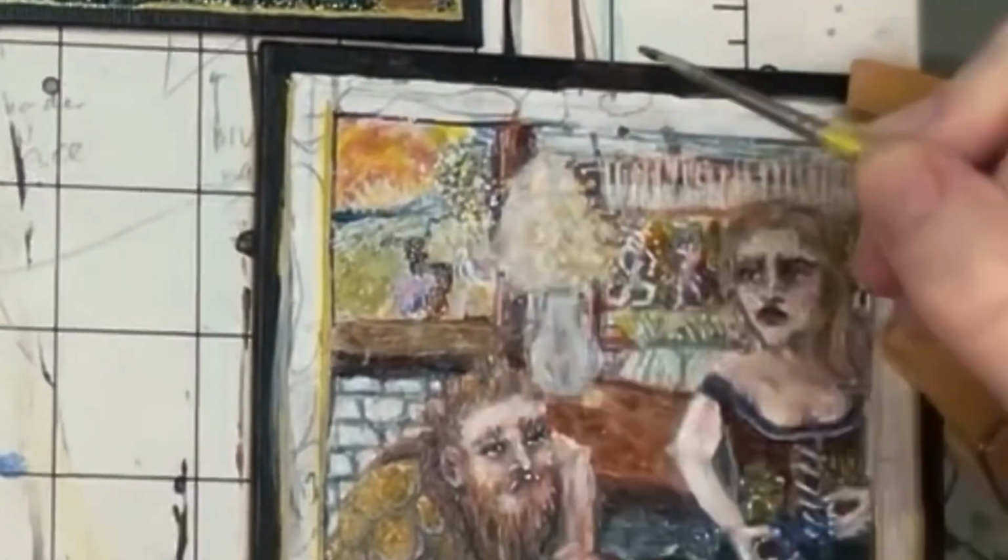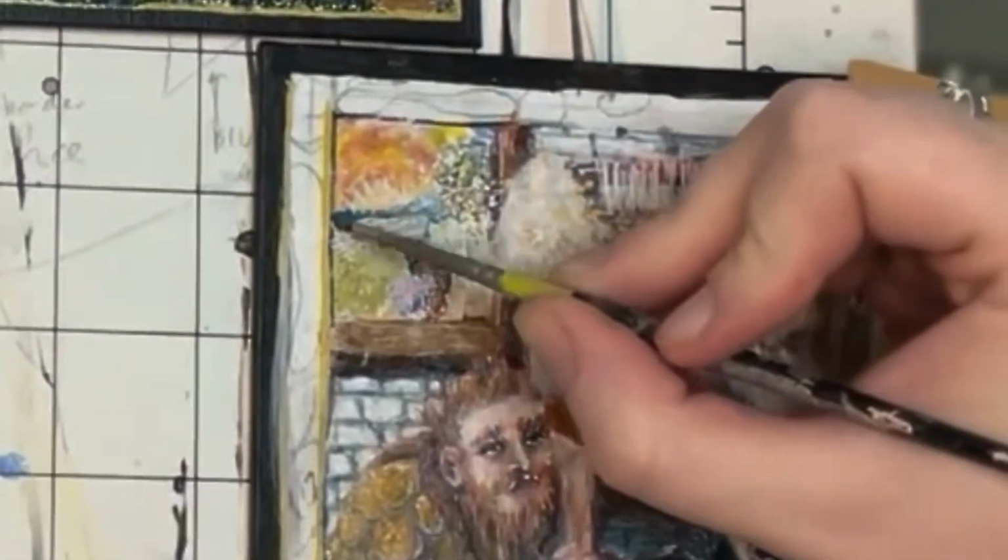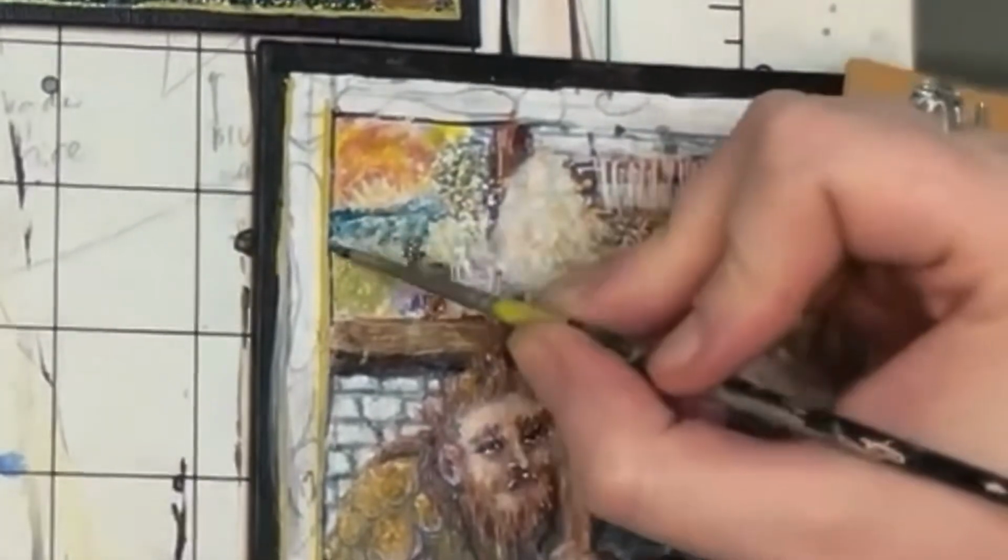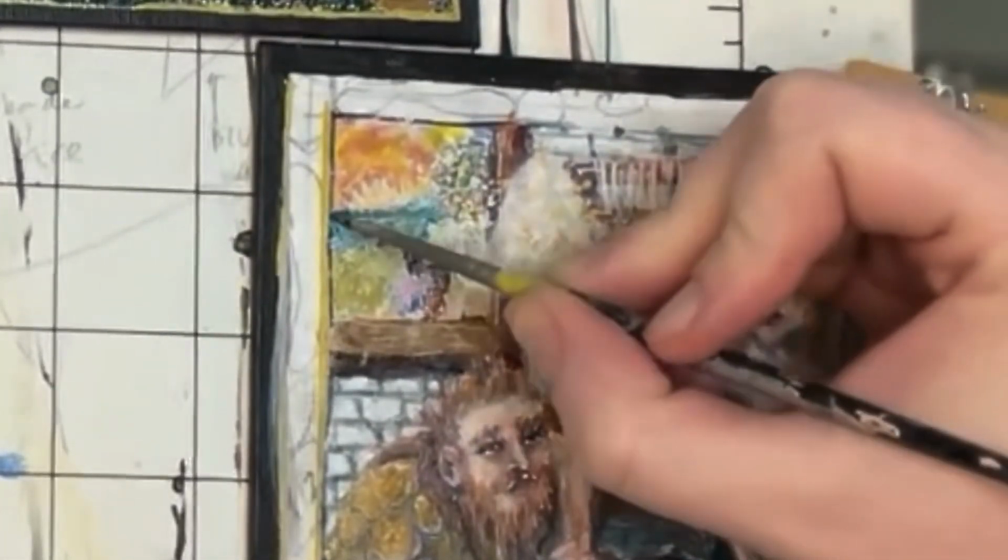Right, well, I'm starting off right away fixing this sunset, making the world a little more stable.